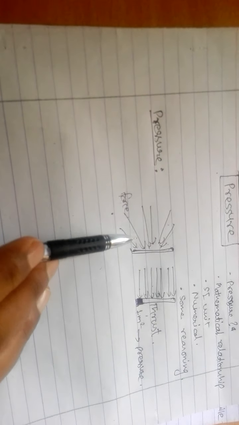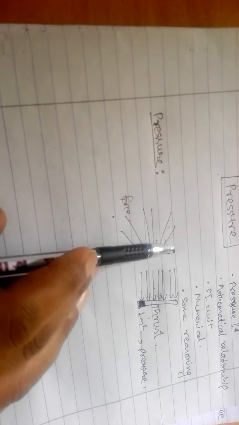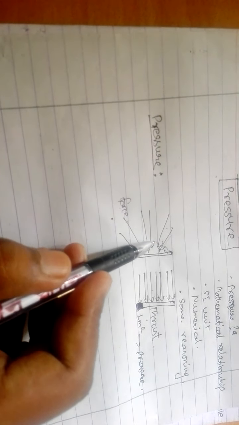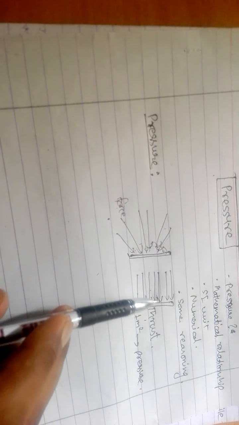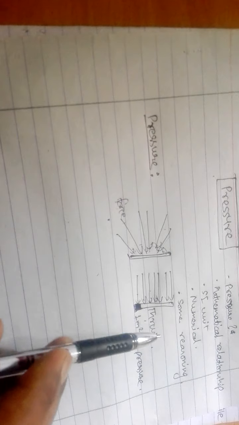Force is an external agent applied on an object that changes or tends to change the state of motion of an object, from rest to motion or motion to rest. Now force can be applied at any angle, isn't it? But if the force is applied only at a 90 degree angle, then it is called thrust. And how much thrust is being applied on unit surface area, or 1 meter square area, that is called pressure. So pressure is very easy to define.